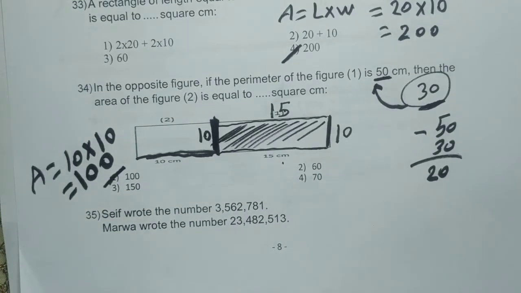Number 35. Saif wrote the number 3,562,781. Marwa wrote the number 23,482,513. And he asked me a question.